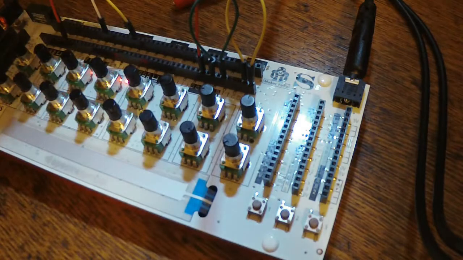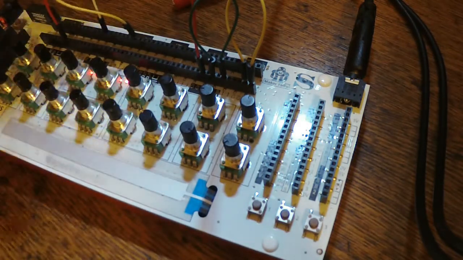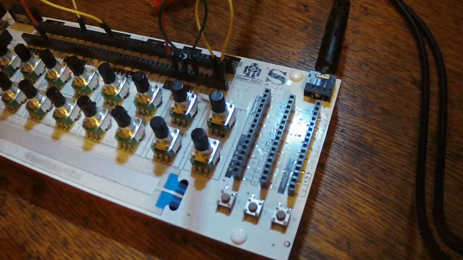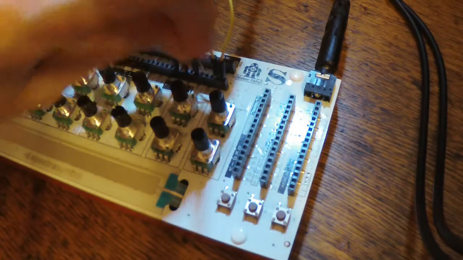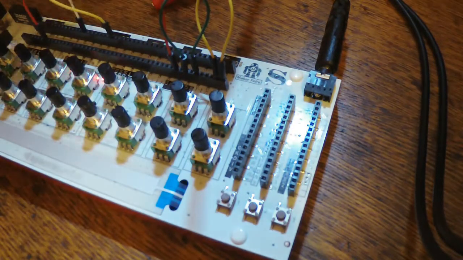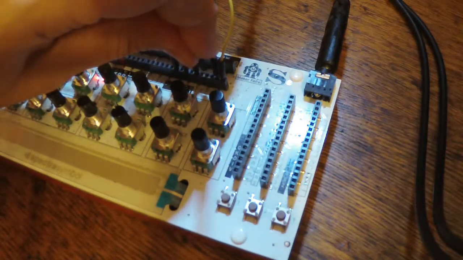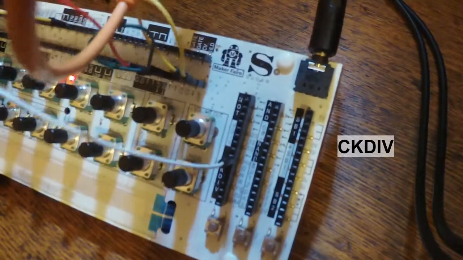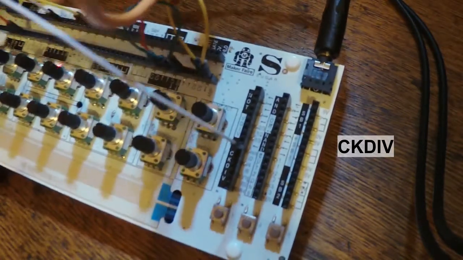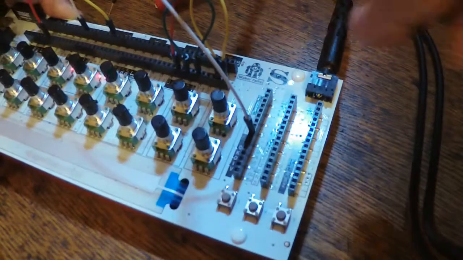And I'm using the square wave of two of my LFOs. One of them is running slow, and the other one is running fast. Now if I take that fast LFO and plug it into the clock divider, and I need to tilt this up so I can see what I'm doing, find the right hole.